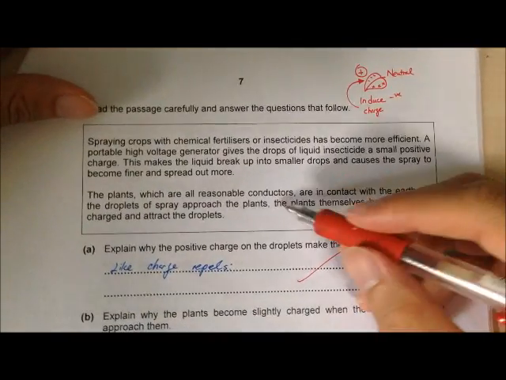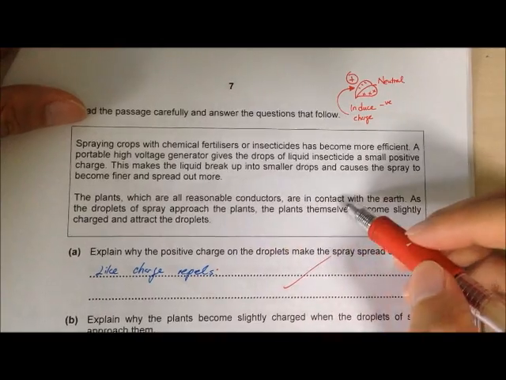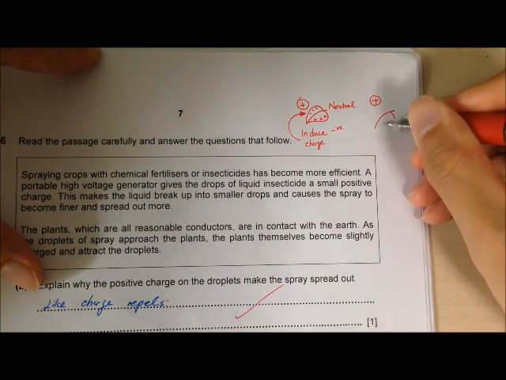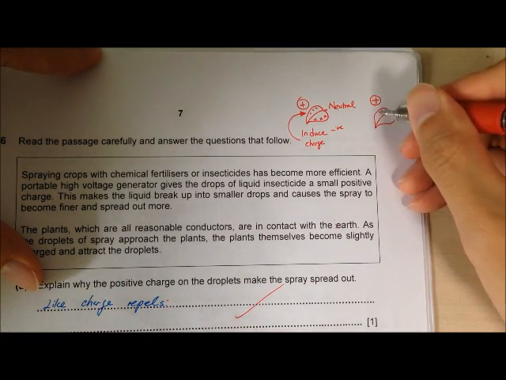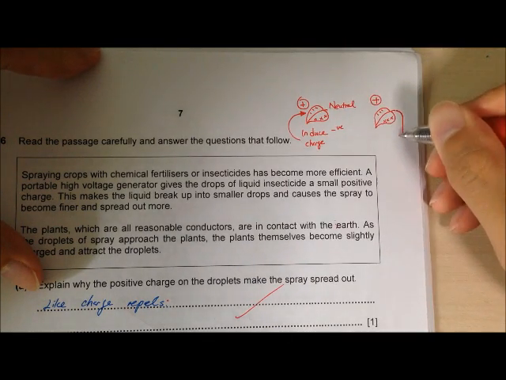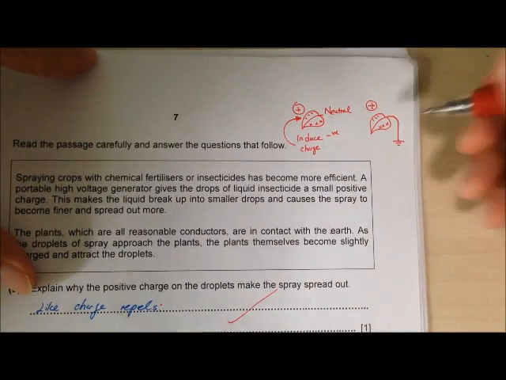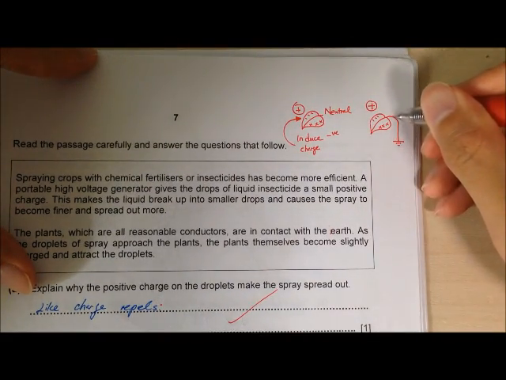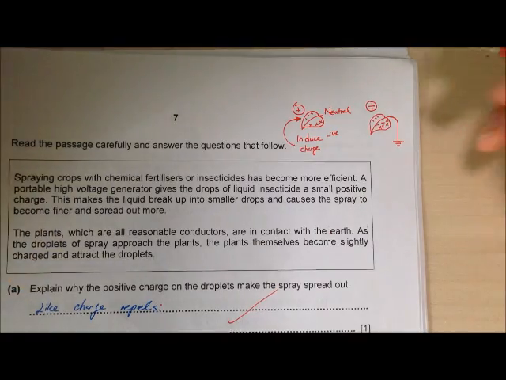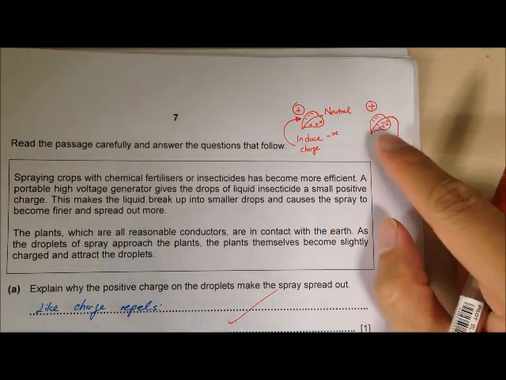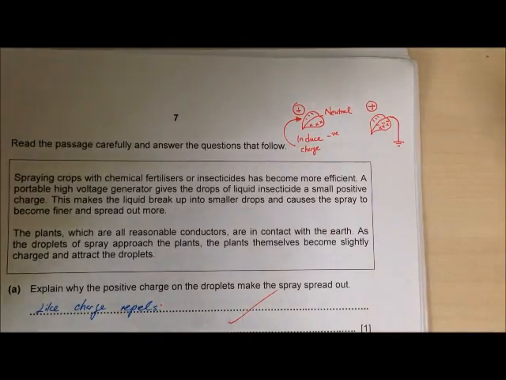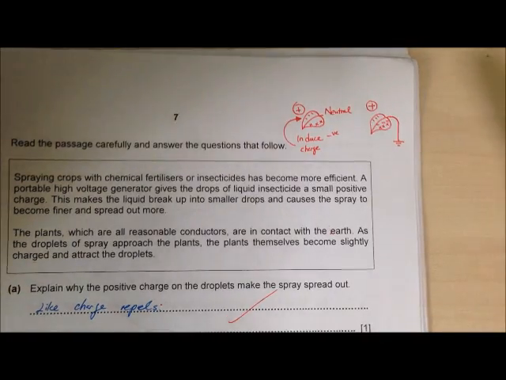But in this case, because it is acting as a conductor and it is connected to the earth, when you have a positive droplet here, it will still induce, so there will be negative charge on one side, positive charge on the other. But the problem is, now the plant is connected to the earth. So the electron from the earth will be attracted by the positive charge here and get attached to it. So if you look at the plant itself, there will be an excess negative charge. Overall, this plant is already negative. It is not induced, it is negatively charged.